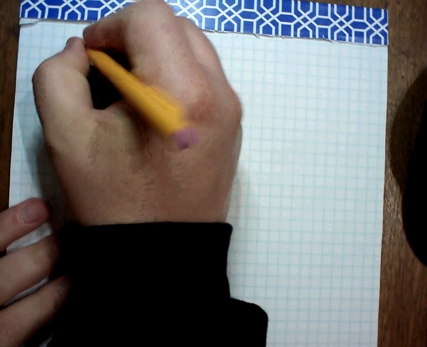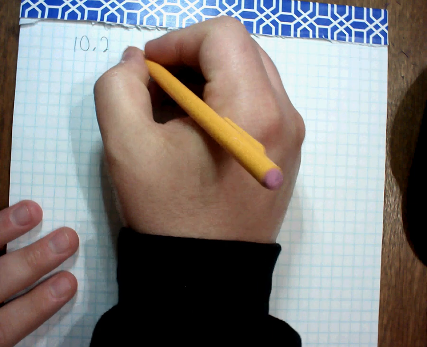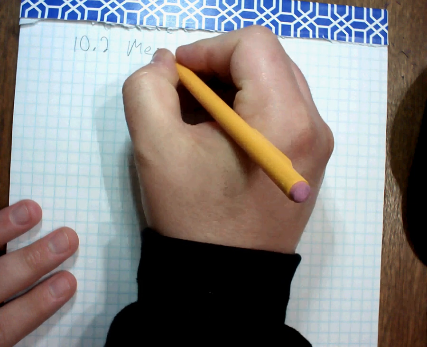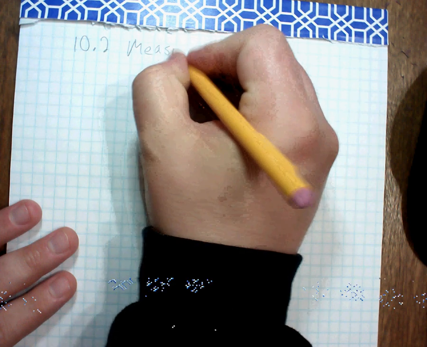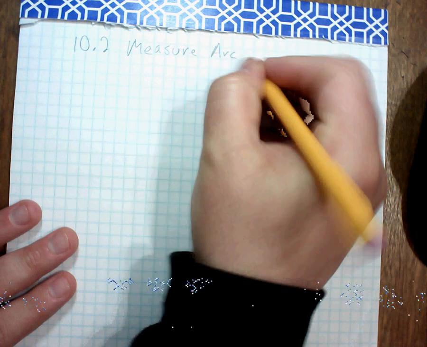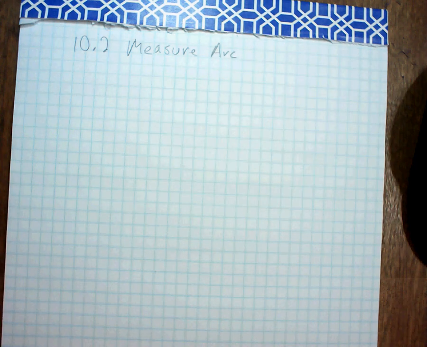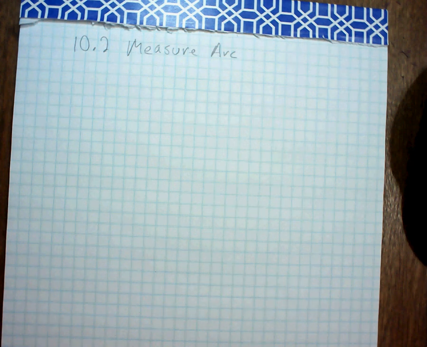Okay, so for 10.2, we're going to measure arcs. And we're going to measure arcs, and then we're going to talk about arc lengths. And so let me identify or label some things.